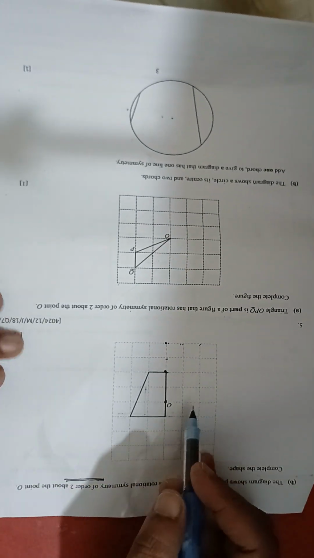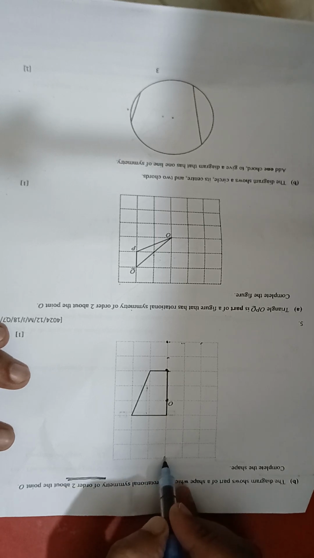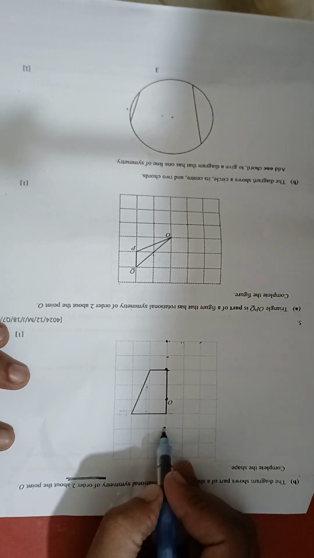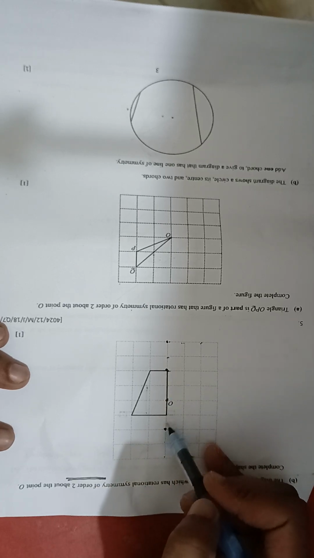Exactly the opposite figure you will get. Then remember that you got 3, 2. That means 1, 2, 3, 1, 2. So this will be the image point of this. Now do the same thing for another one.